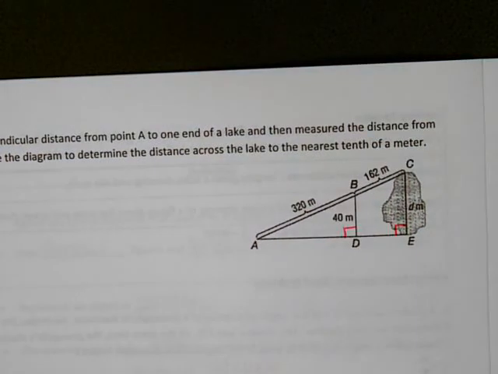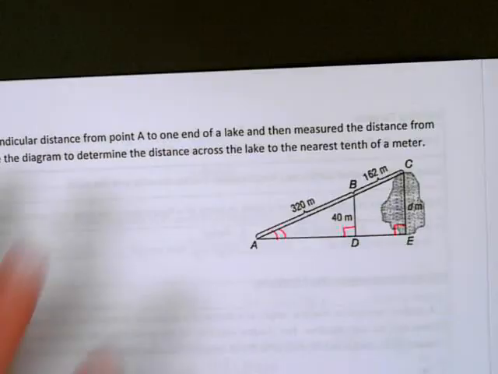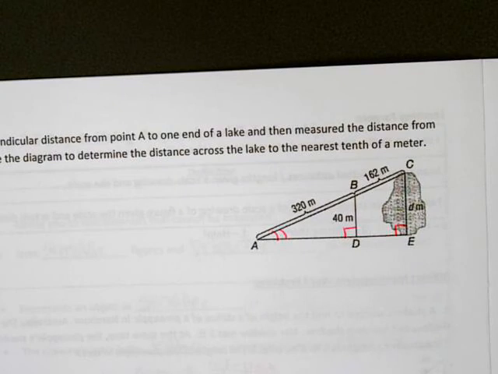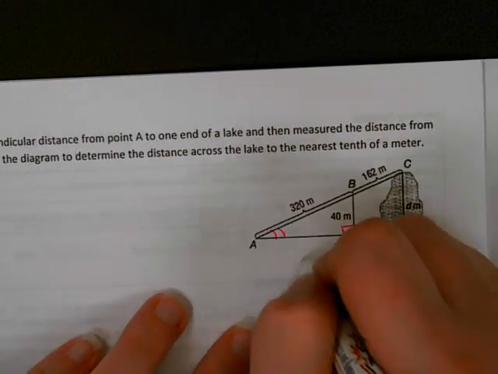And we are going to use the reflexive property to say that angle A is congruent to angle A. That's something that a lot of you keep missing. Anytime you have these overlapping triangles, we have to remember that we can use the reflexive property. So let's take a look at the two triangles that we have.